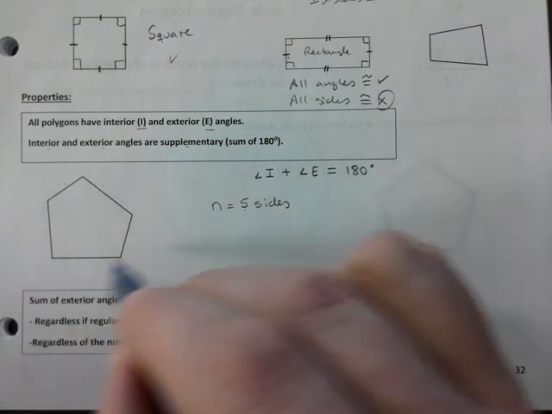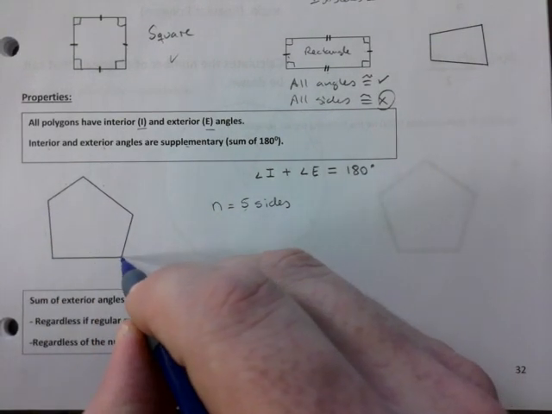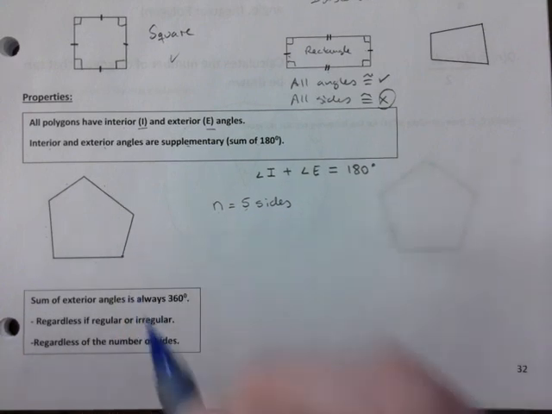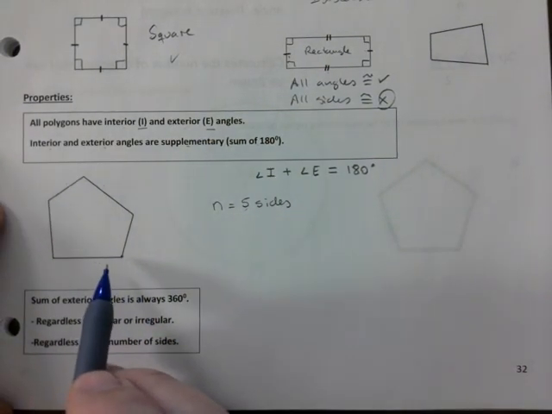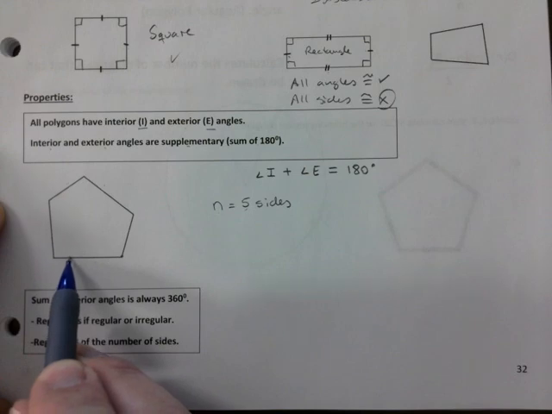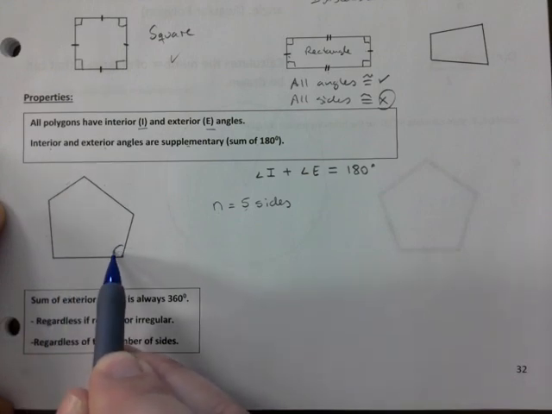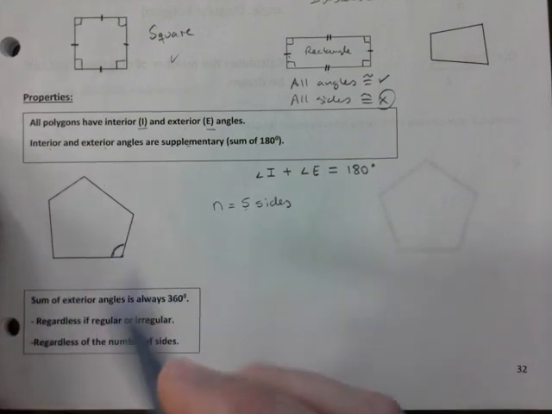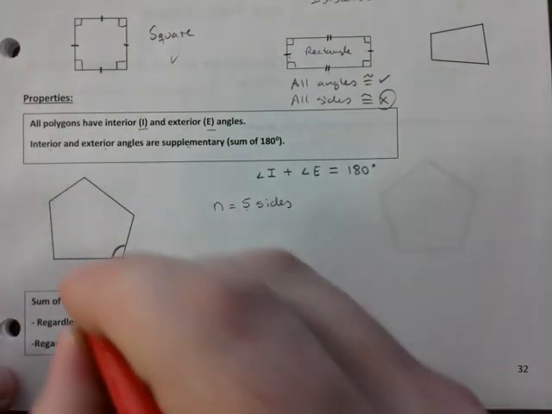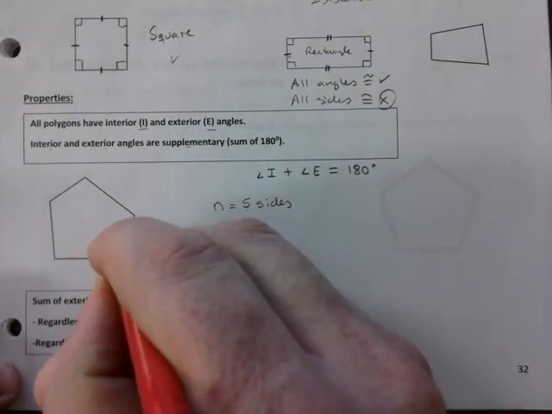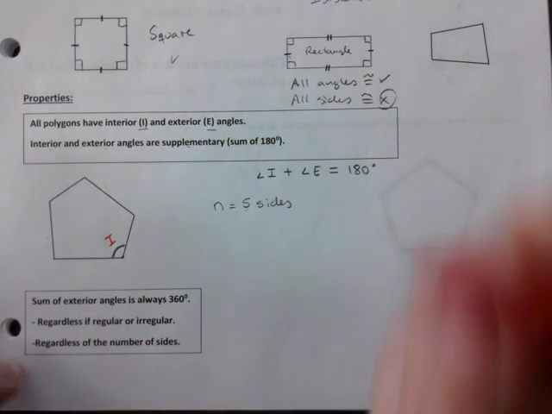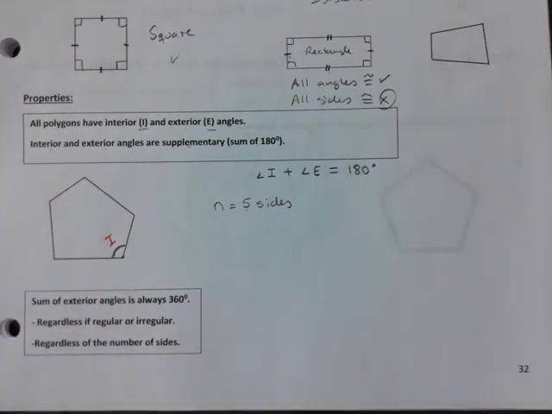And let's dive in here. Go to this corner at the bottom of the shape. What I want you to do is call this angle here an interior angle. I'm going to call that I. I'm going to use a red pen. That would be considered one interior angle.